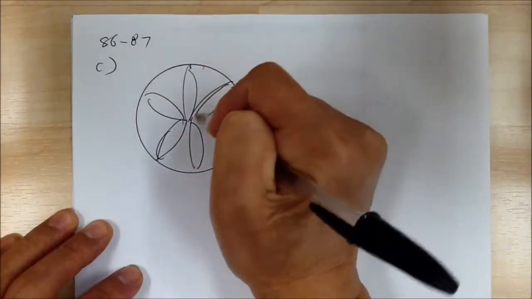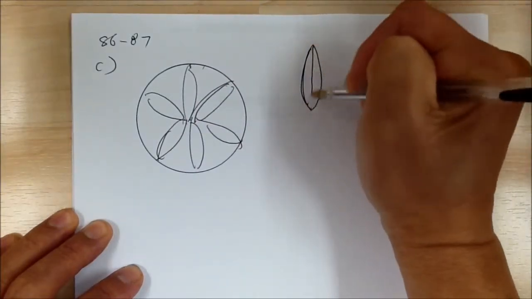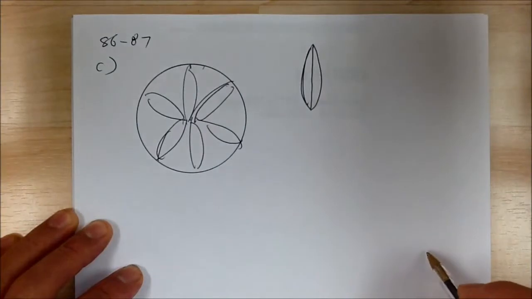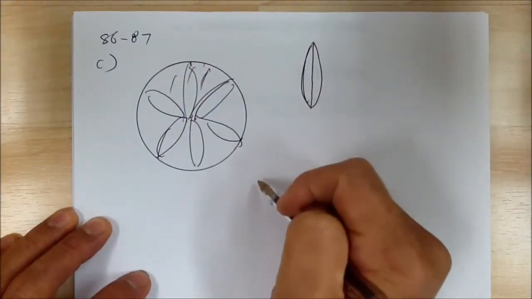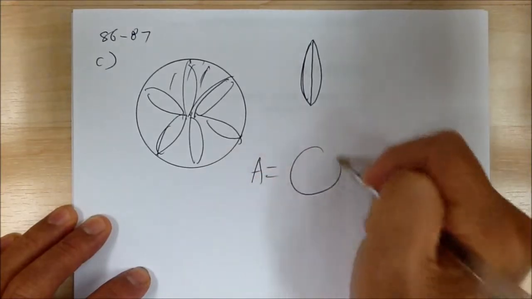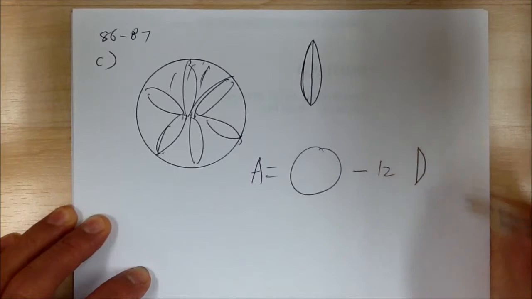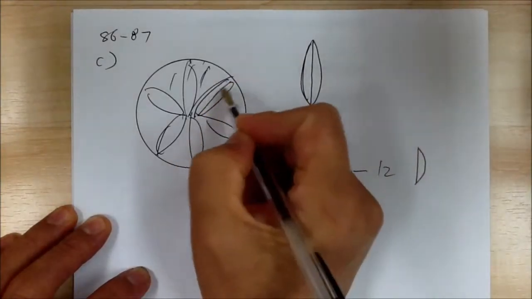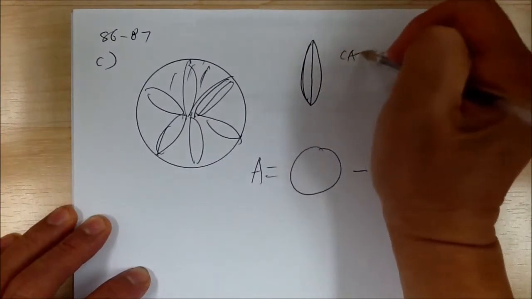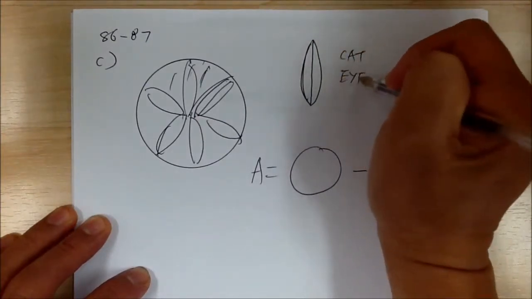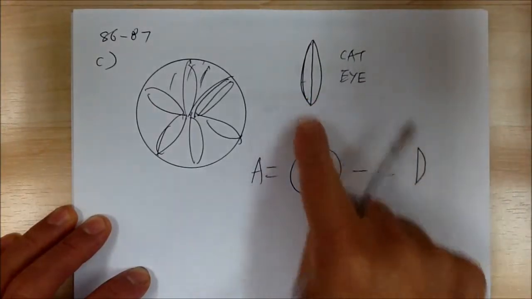So I call this cat eye. Cat eye is made out of 2 segments. So basically, your shaded region, your area, equals a circle minus 12 segments. Because each of these, if you cut in half, so whenever you see a cat eye, I call it cat eye because it looks like a cat eye, right? So you can cut in half and it becomes 2 segments.